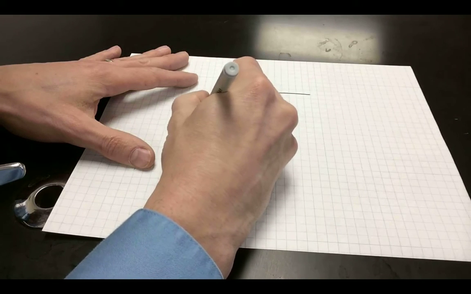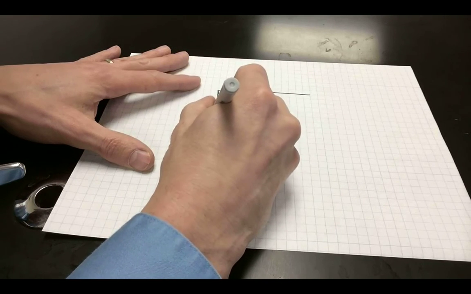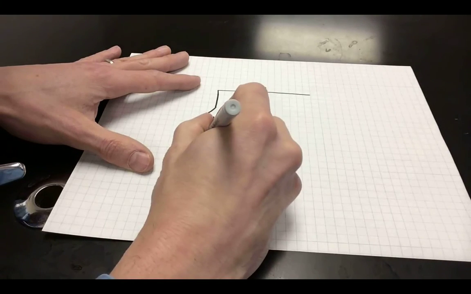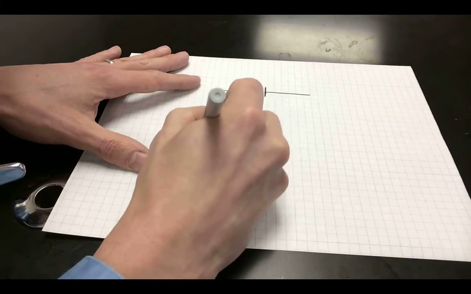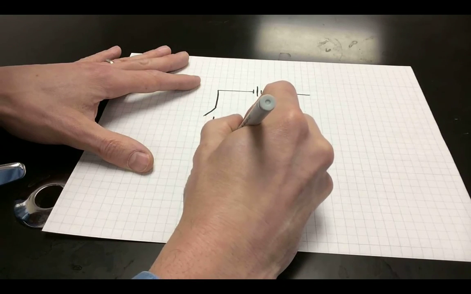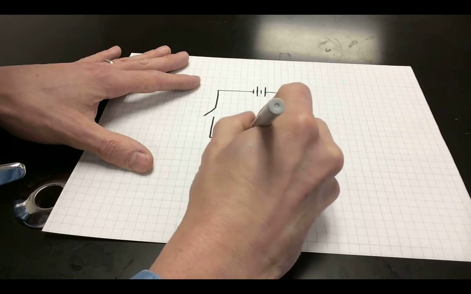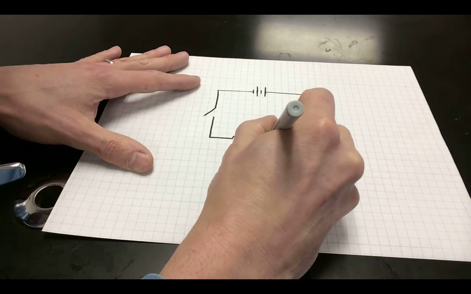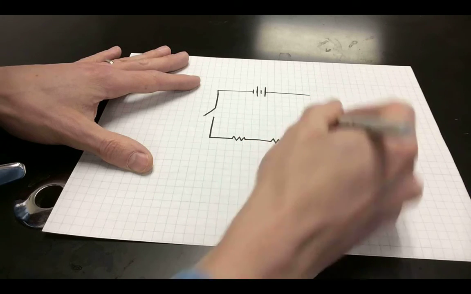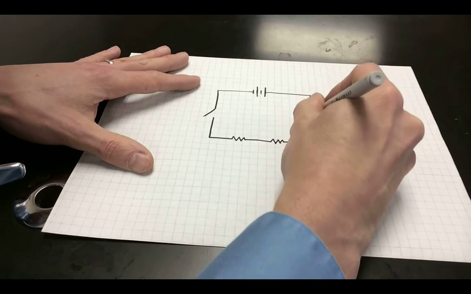Put the switch here. I'm going to draw it in the open position just so it's easier to see. So that's coming down there. And then over here, and again, this is now a new wire over here connecting to the switch. I'm going to put my two bulbs in. For me, I like to draw the resistor part first and then draw the circle around it, which I'll do in a moment.